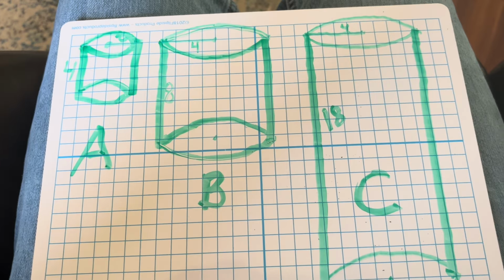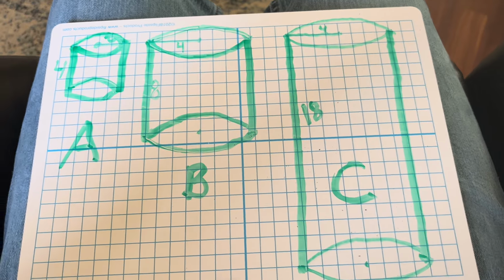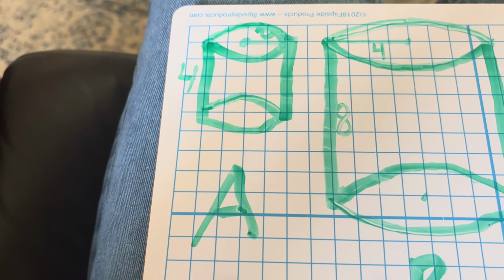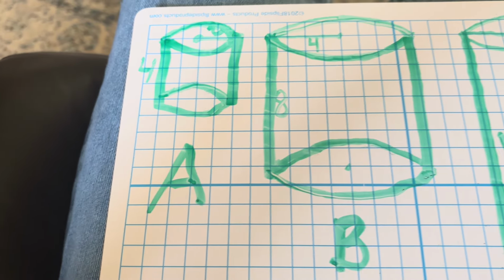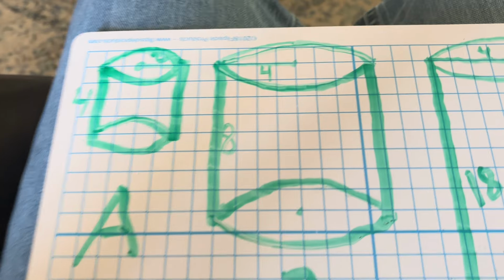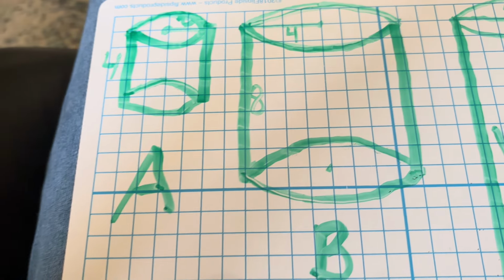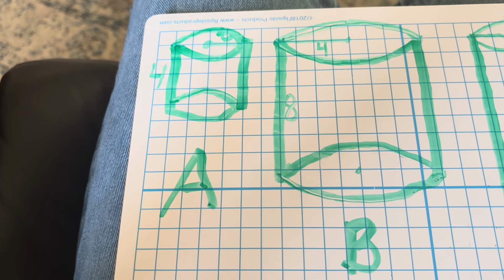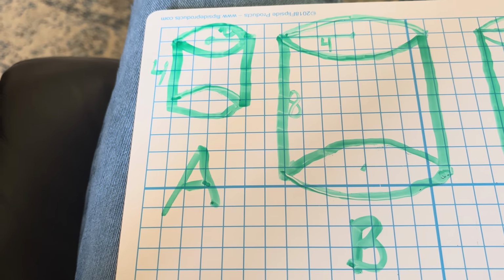This is the story of three cylinders, A, B, and C. If you focus in on A, you can see that A has a radius of 2 units and a height of 4 units. And if you look at B, we have a radius of 4 units and a height of 8 units. A and B look very much alike, and they are proportional, both in appearance and in measurements.